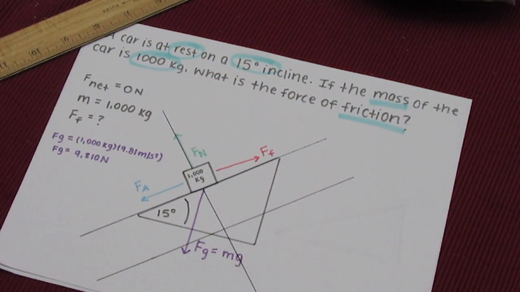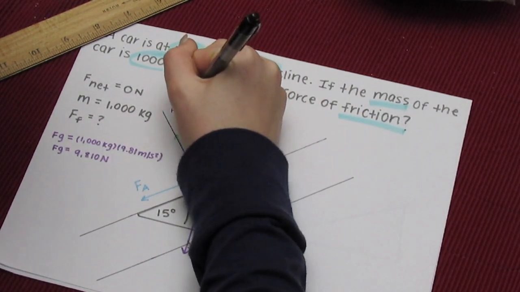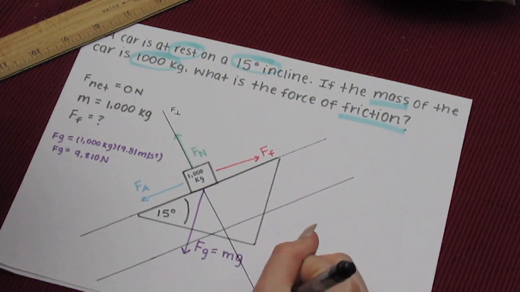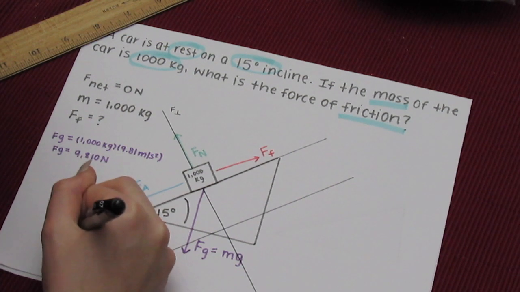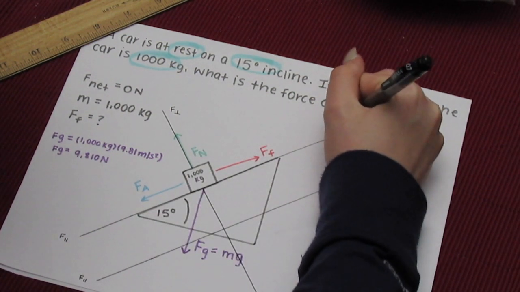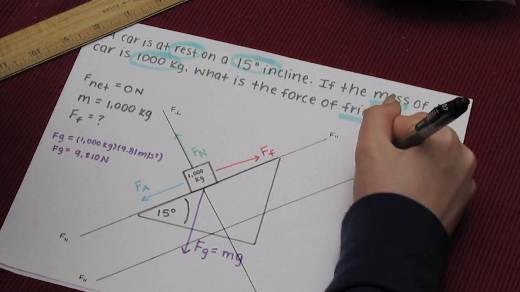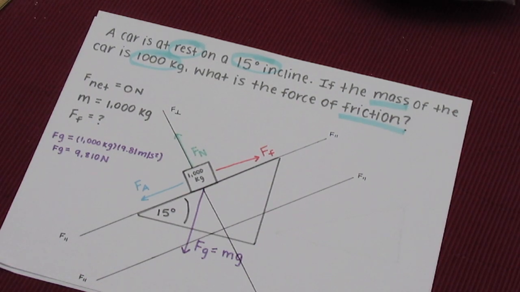And now we're going to label our lines. So we have F perpendicular, F parallel, and this is just another F parallel. They're both the same, just one line moved down. Okay, so those are our lines.